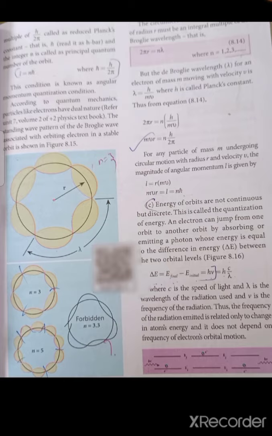This is marked as equation 1 in the script: m v r is equal to n h divided by 2 pi. But m v r is nothing but the angular momentum of the electron. So m v r is equal to L, which is equal to n h cross. Therefore, Bohr's concept matched with the de Broglie concept. In this way, Bohr's first postulate is verified.